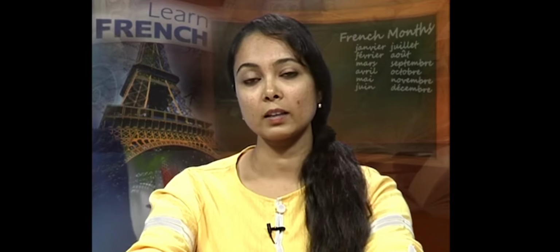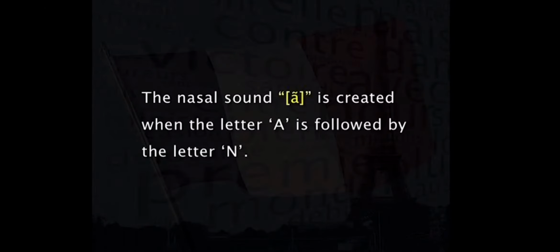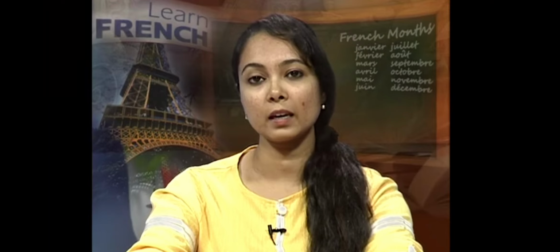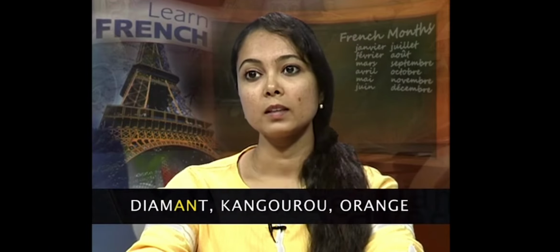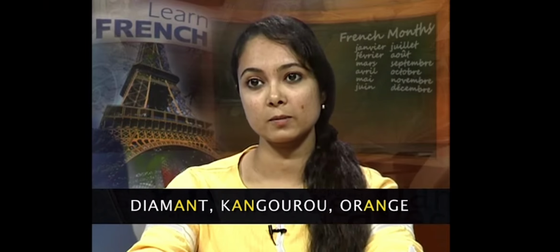Let us now look at how this nasal sound is written. The nasal sound is created when the letter A is followed by the letter N. A few examples of words where the letters A and N produce the nasal sound are diamant, kangourou, orange. We came across these words in our previous class.